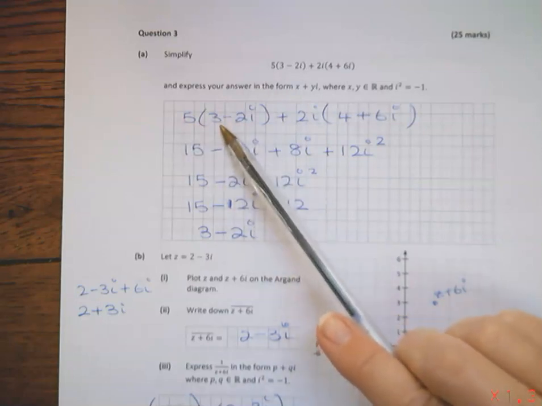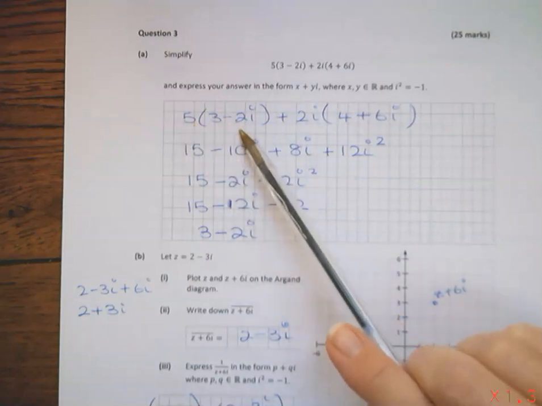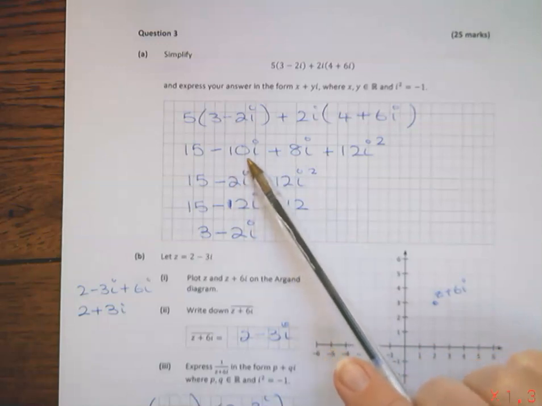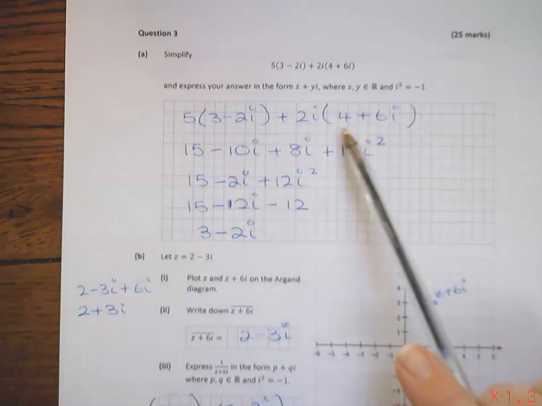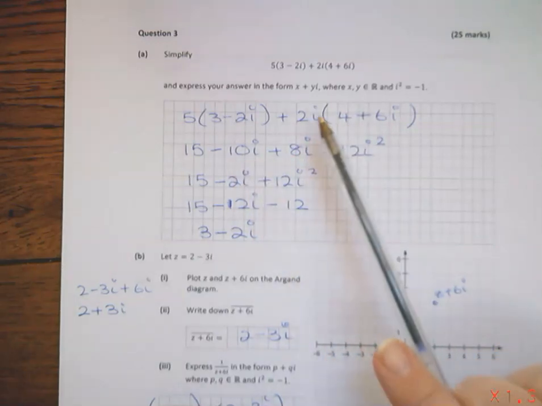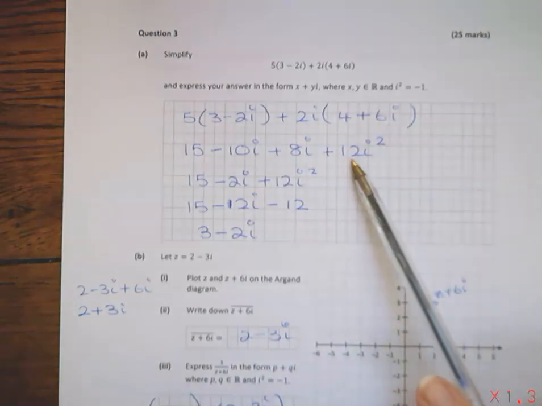The 5 goes by your 3, which gave you 15. Your 5 goes by your -2i, which gave you -10i. Your 2i by your 4 gave you 8i, and your 2i by your 6i gave you 12i squared.